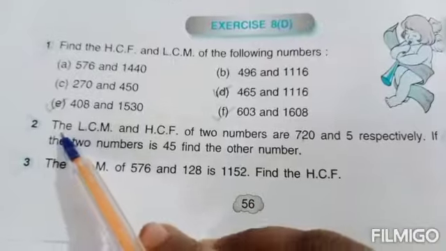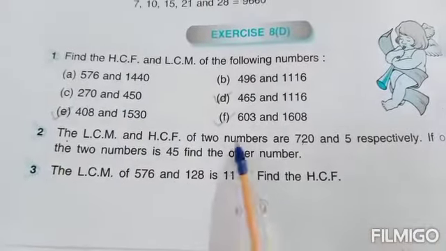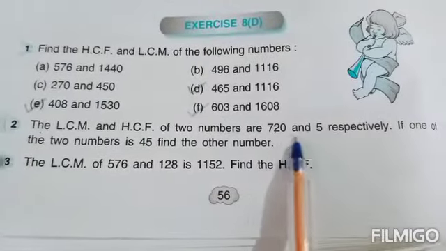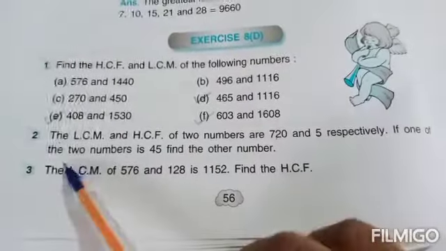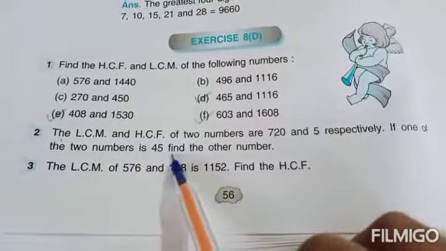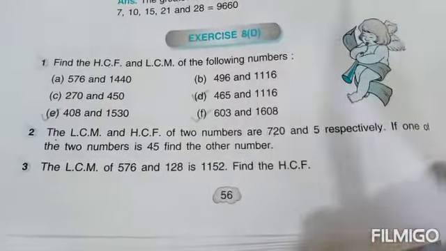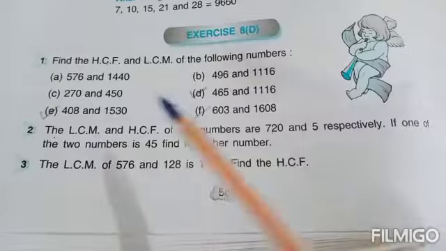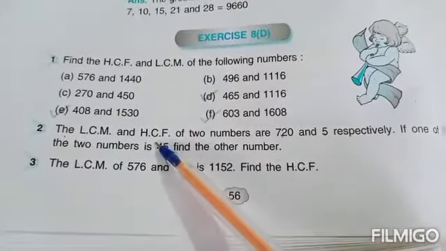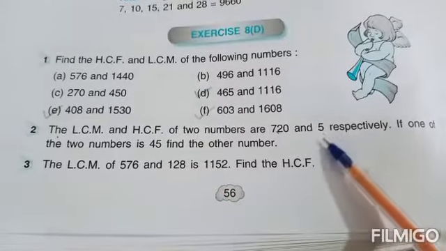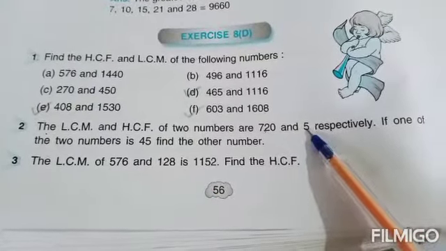Second question: the LCM and HCF of two numbers are 720 and 5 respectively. If one of the two numbers is 45, find the other number. So here the LCM of the two numbers is given as 720 and the HCF of the two numbers is given as 5.